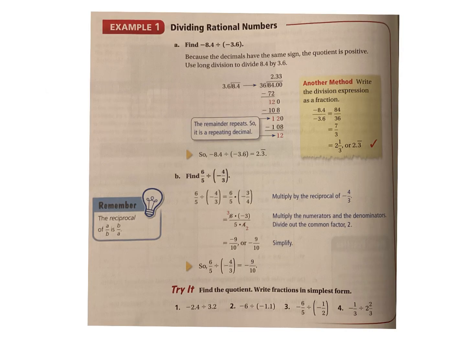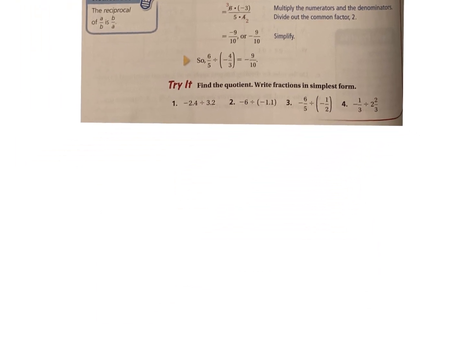All right, here's some examples of dividing rational numbers. You just got to figure out if it's going to be a negative or a positive, and then just do the division. You can look through example A and B. One is a decimal, one is a fraction. You can see how they did it, and you can follow that. But what I want to do is show you with the try-its. And I'll give you an example this way. So I'll do 4 try-its.